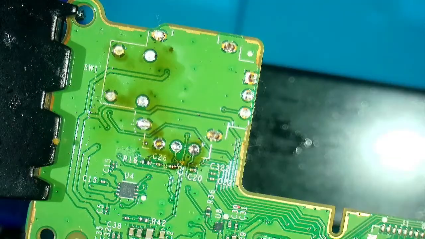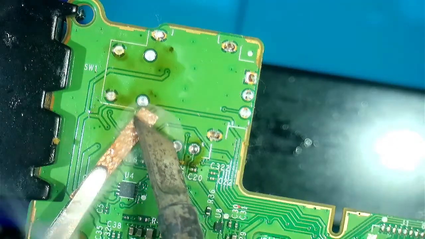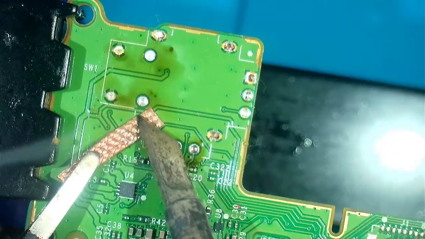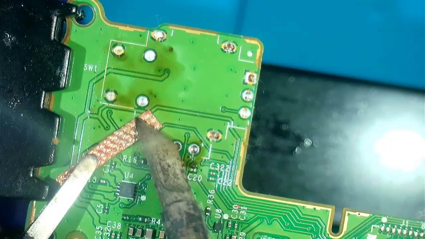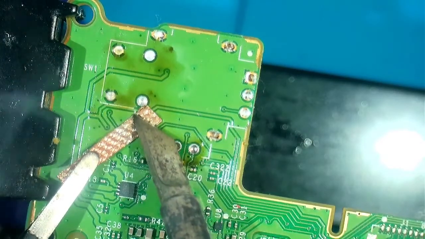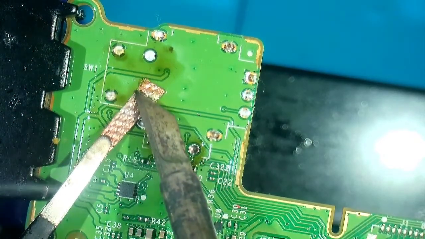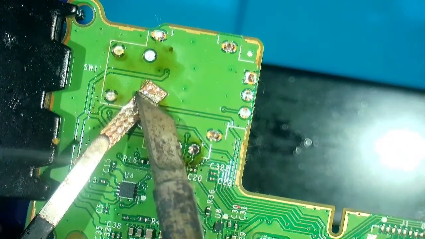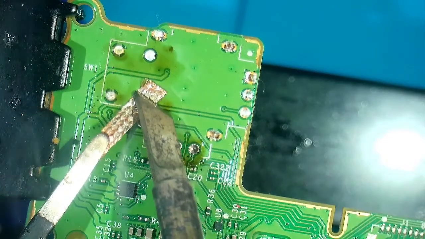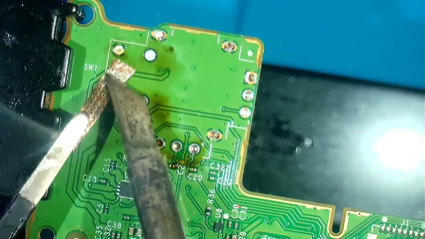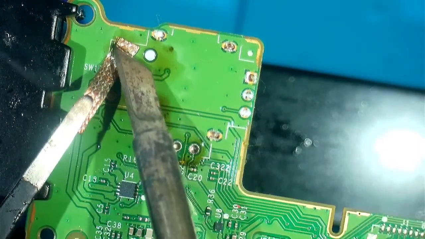I guess it keeps things interesting though. Okay, I cannot get any of these to wick up today.